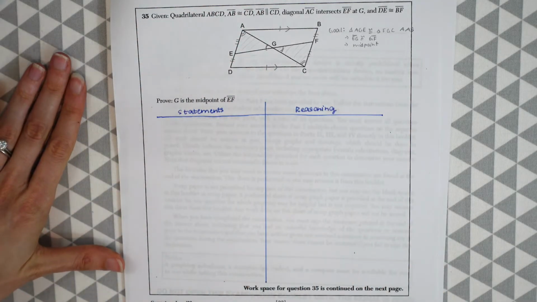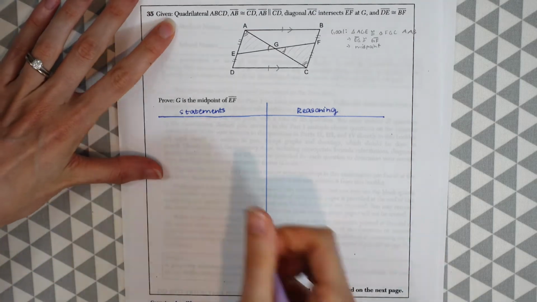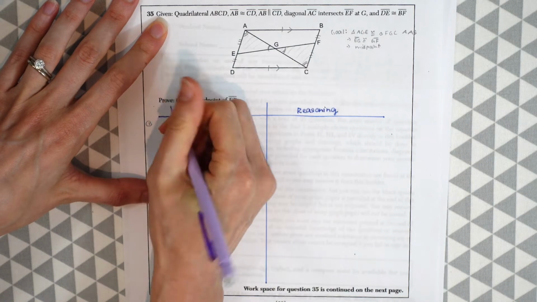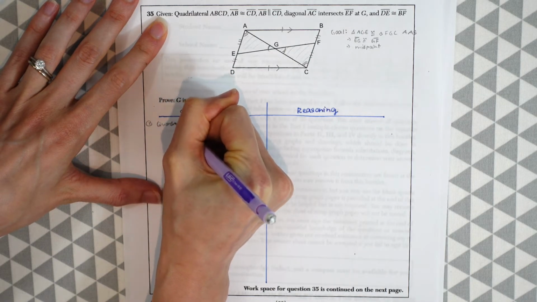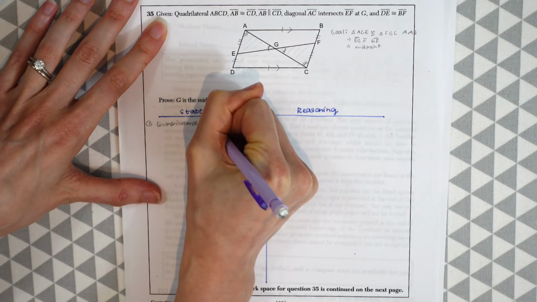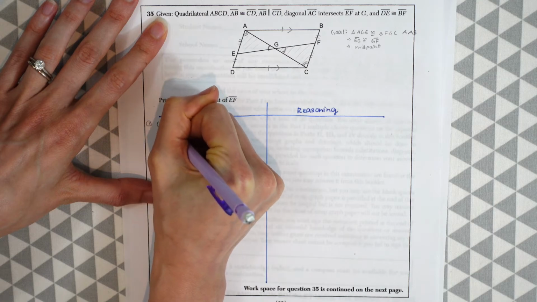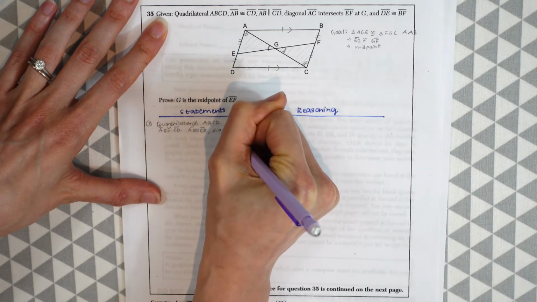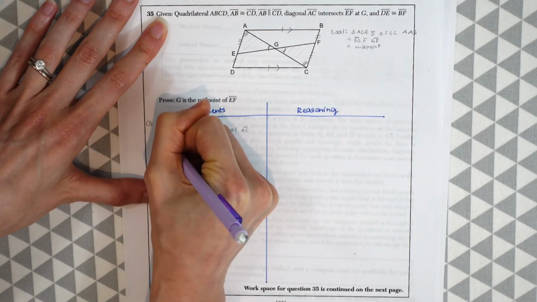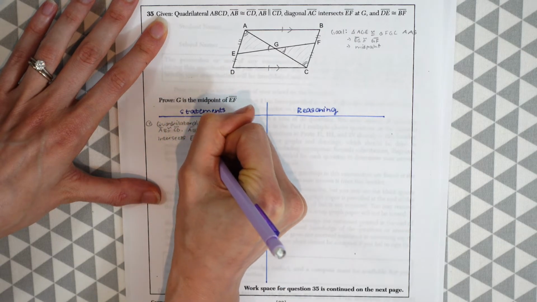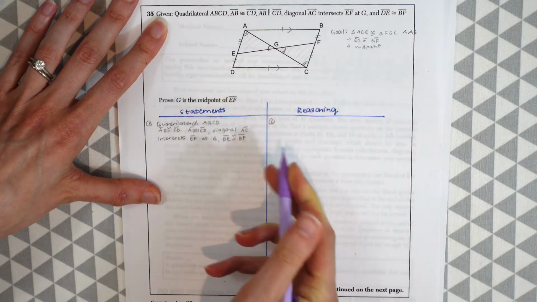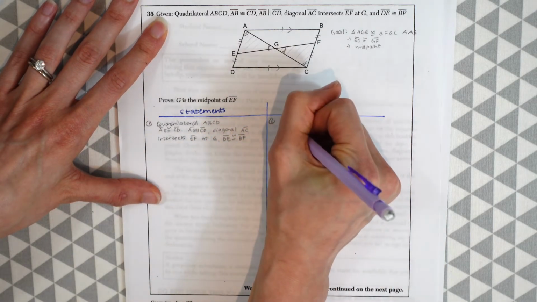So the first step that we're always going to start with our proof is just to write out everything they gave us. So everything that's given here. And the reasoning for all this stuff here is that it's given.